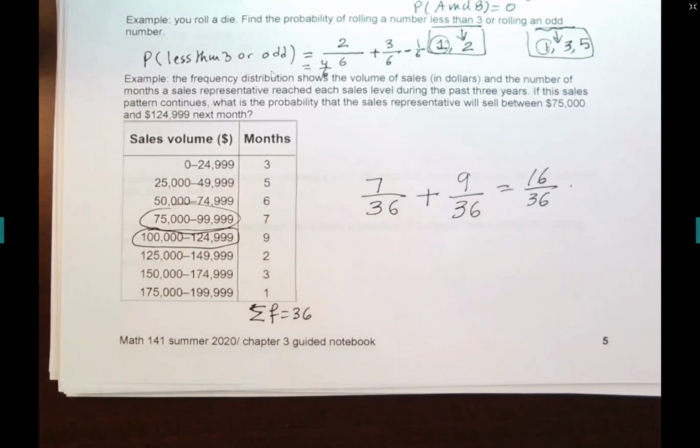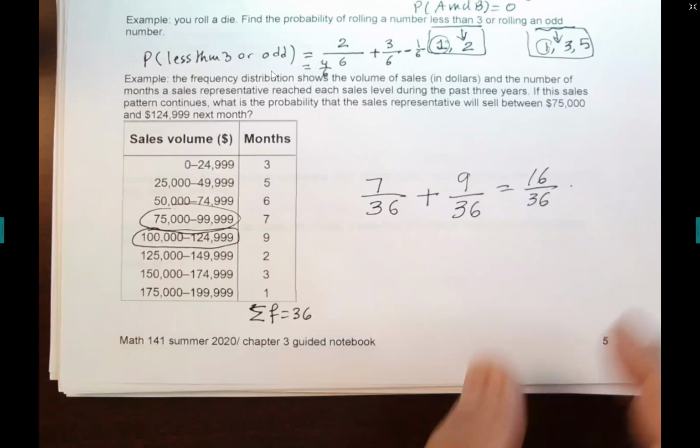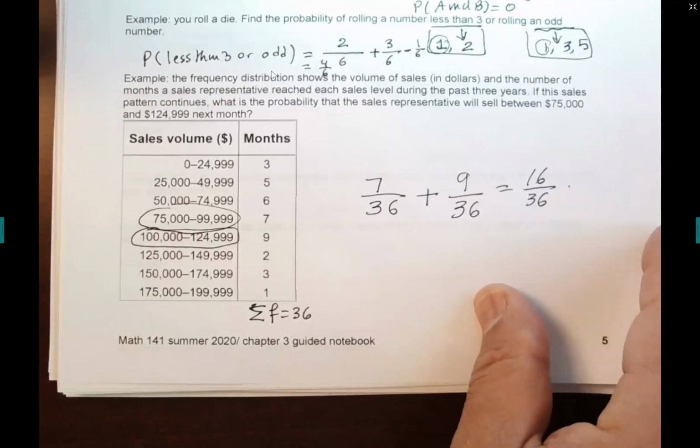This is the addition rule, guys. So it's either sales of 75,000 to 99,999 or sales of 100,000 to 124,999. Once I say the word or, you're talking addition. The only time, guys, where you do addition of probability is when you do an or, probability of A or B. Okay, so that's the addition rule.